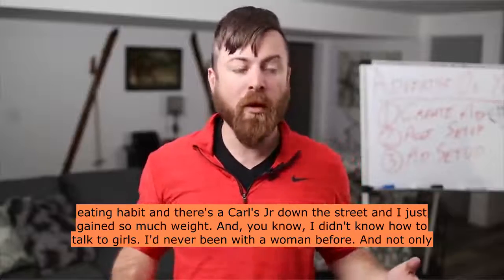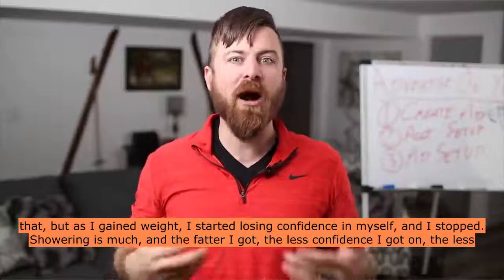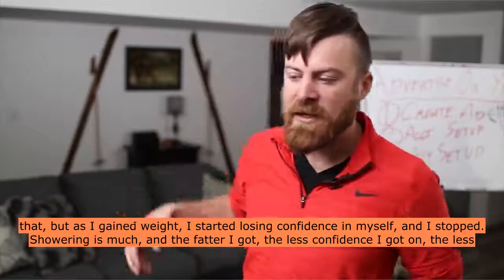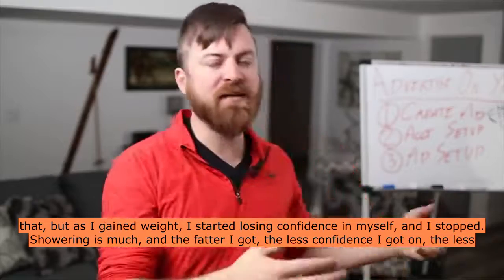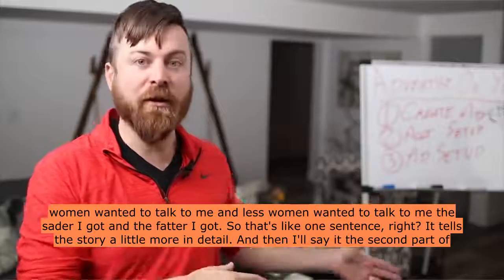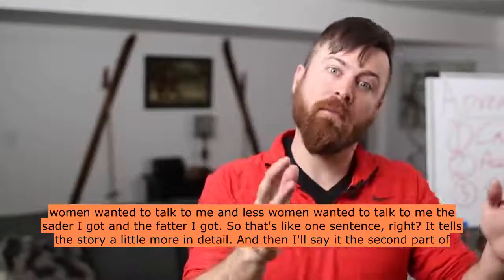I'd never been with a woman before, and not only that, but as I gained weight, I started losing confidence in myself, and I stopped showering as much, and the fatter I got, the less confidence I got, and the less women wanted to talk to me, and the less women wanted to talk to me, the sadder I got and the fatter I got. So that's like 1 sentence, right? It tells the story a little more in detail.